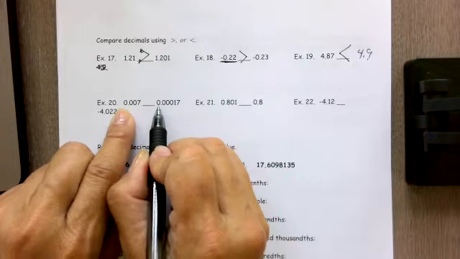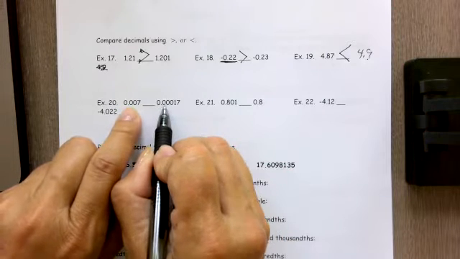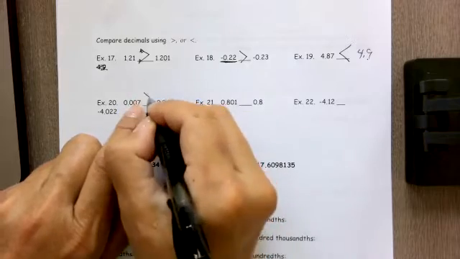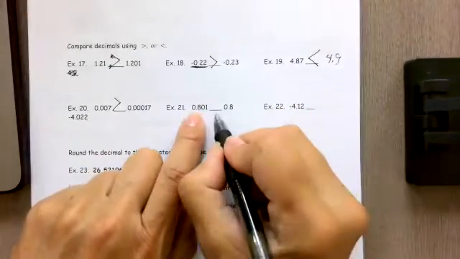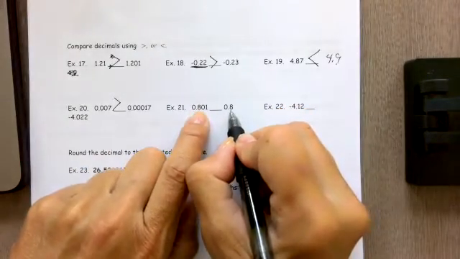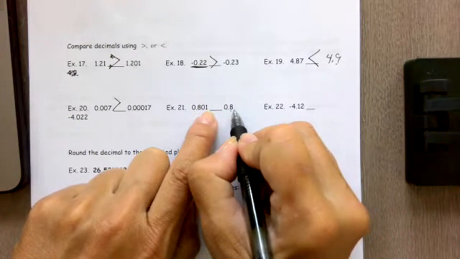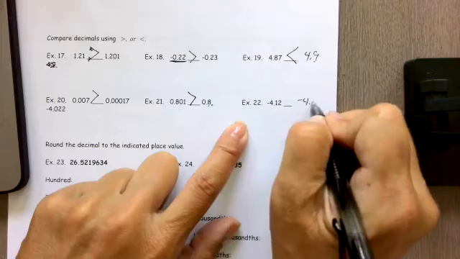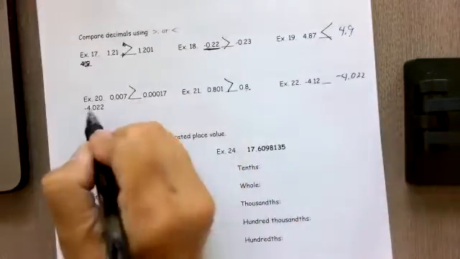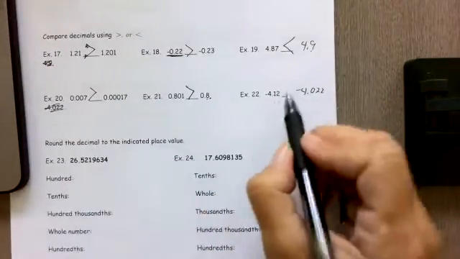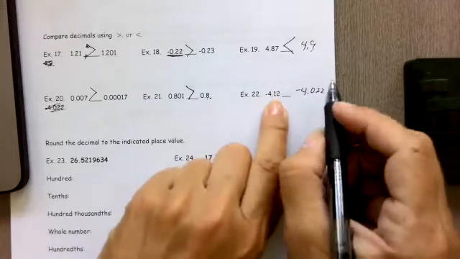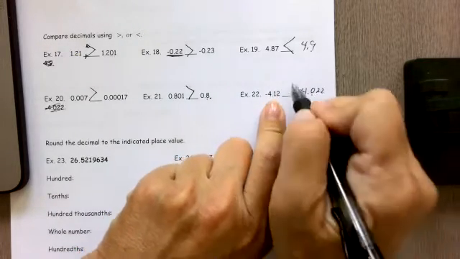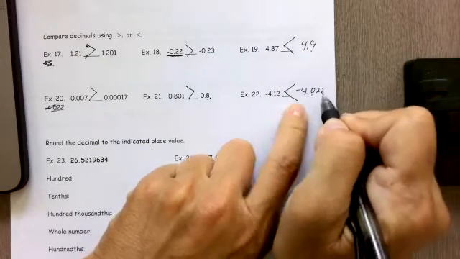Let's go through our place values. We got tenths, hundredths, thousandths. Here, this one's a 0. This is a 7. This one is greater. Here, they have the same tenths, the same hundredths, but this beats it by 1/1000th. Again, it's got moved over. All right, so first of all, this 1 beats the 0 in the tenths spot. So that would be greater, but they're both negative. So the less negative number is larger.